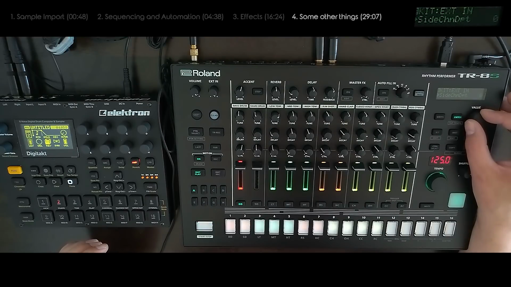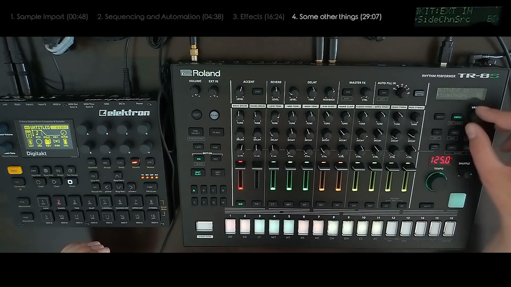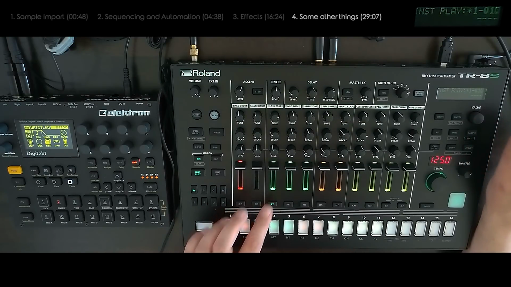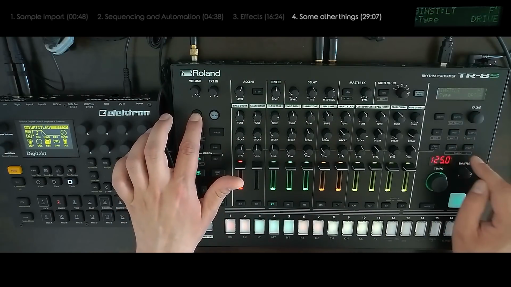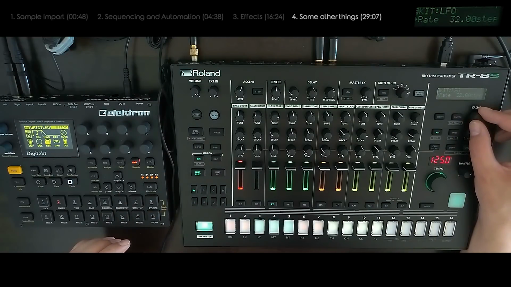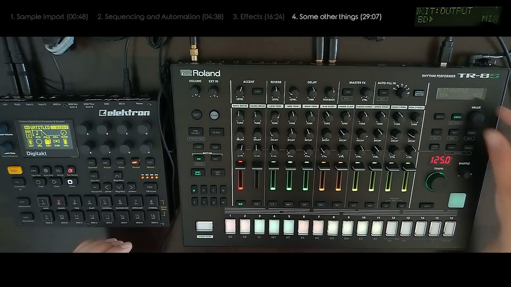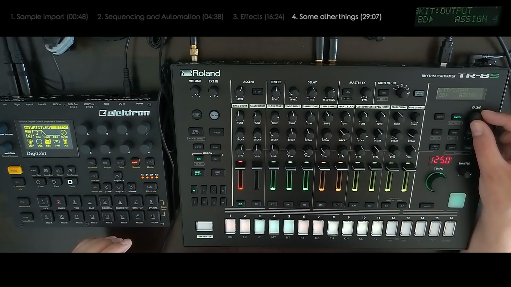Let's see. Also here, these sidechain things are something that I have to try out first. Yeah, so here we have it. So I take like, no, this is not working. So let's take the bass drum, and I can send it to assign 1, 3, 6. Assign A and B, C.